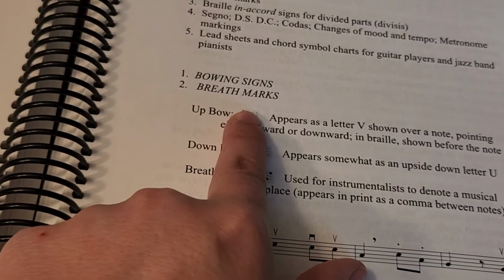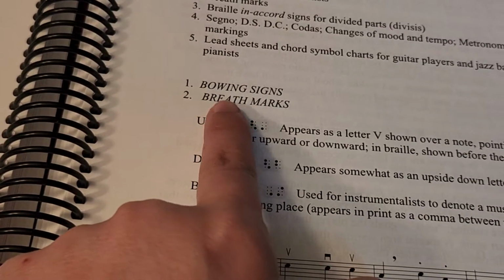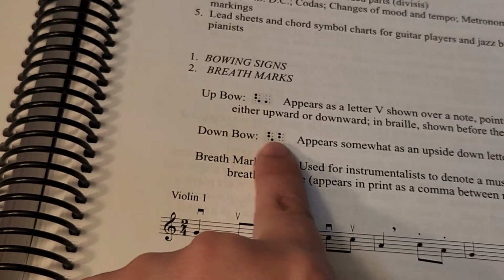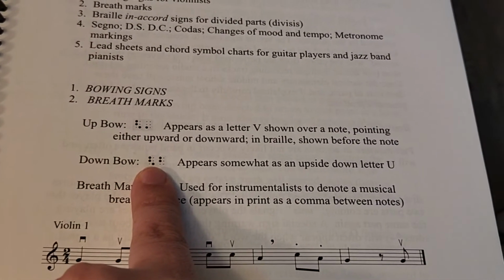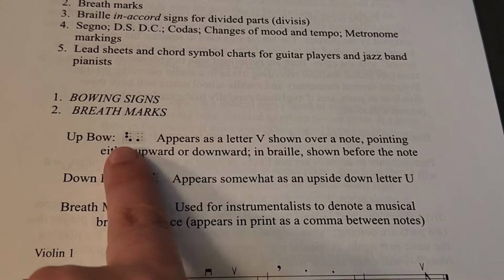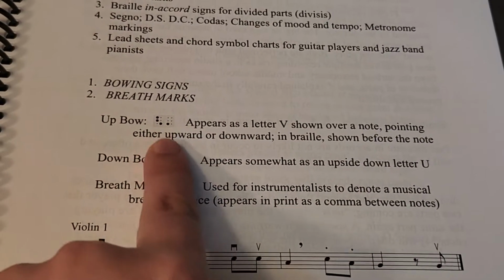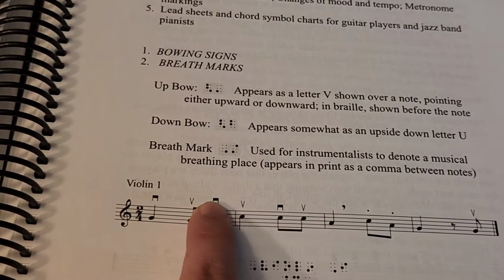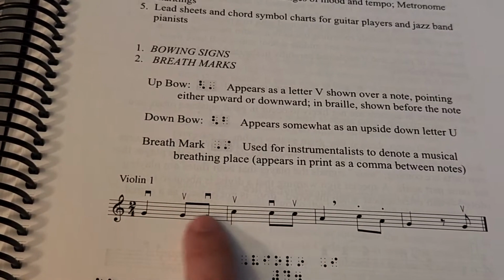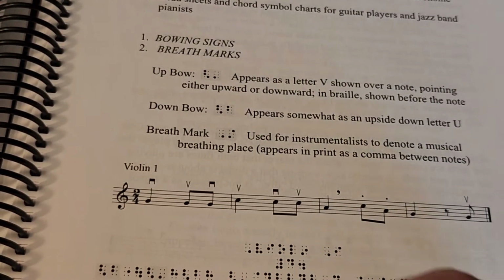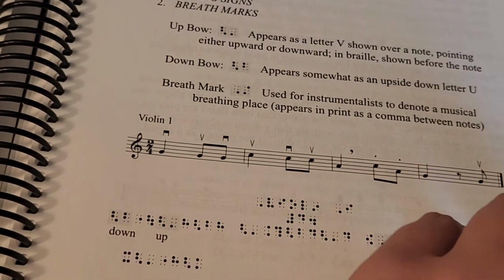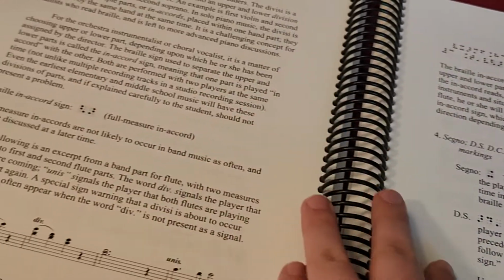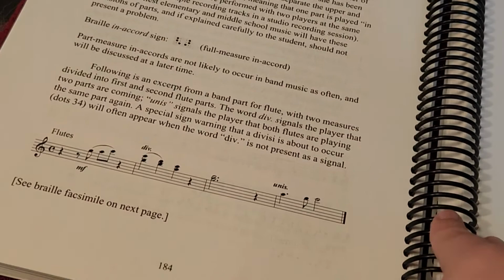Like here, we got bow signs for violin. We have an up bow and then a down bow. This appears as the letter V. Okay, yeah, I always get this confused. So you got the up bow is that one, and then that's the down bow. I can never get those things straight in my head. So that's dealing with strings, markings.